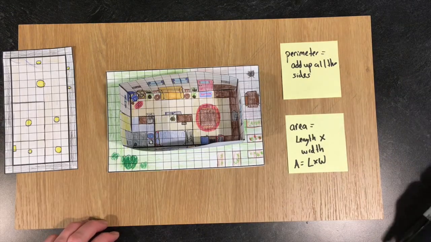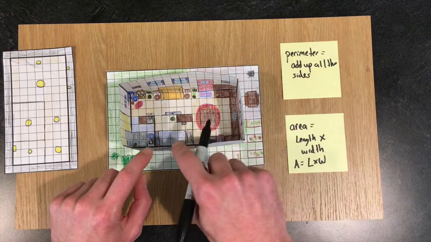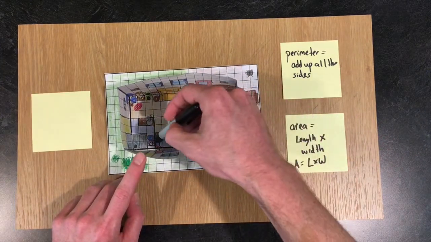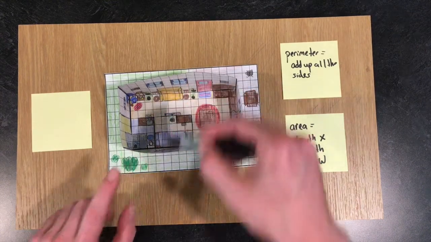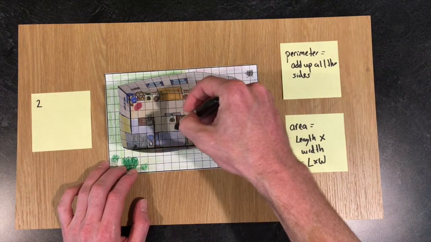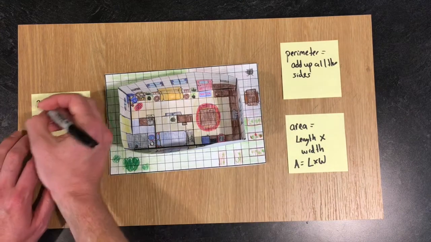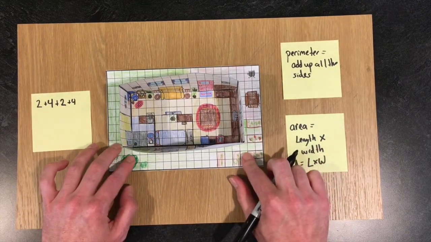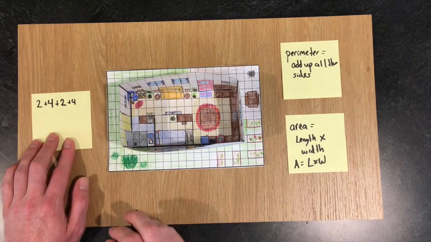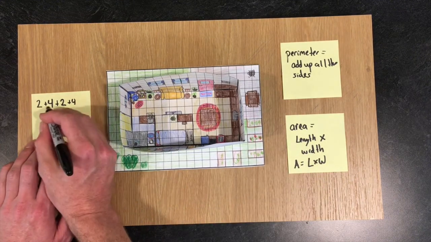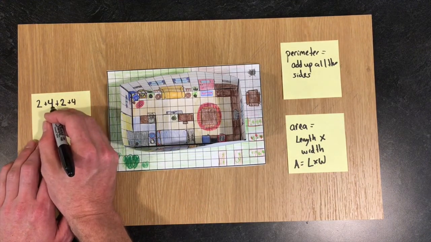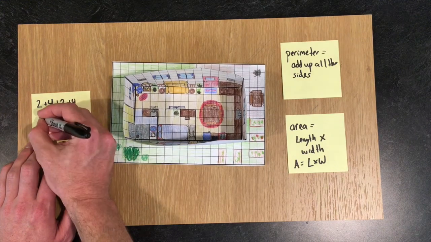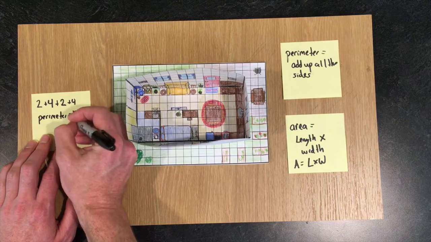Let's find the perimeter and area of my bed. If I look at my bed, I can see that one side is 2, one side is 1, 2, 3, 4, the other side is 2, and then the other side is 4. And we call these units. So it's 2 units plus 4 units plus 2 units plus 4 units. 2 plus 4 is 6, plus 2 is 7, 8, 9, 10, 11, 12. So the perimeter equals 12 units.